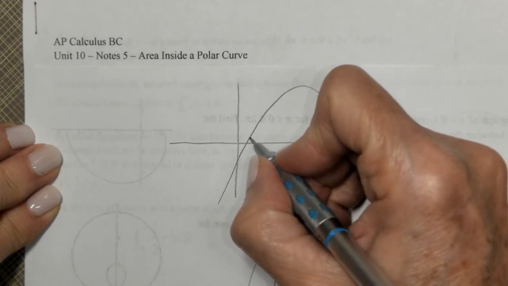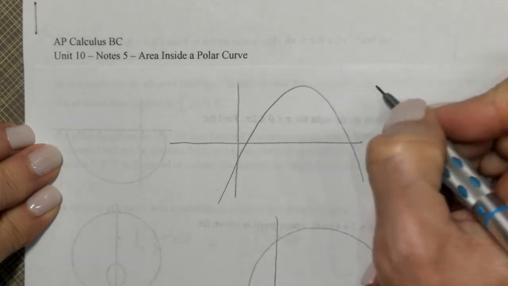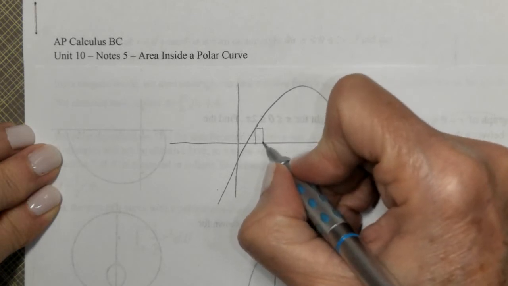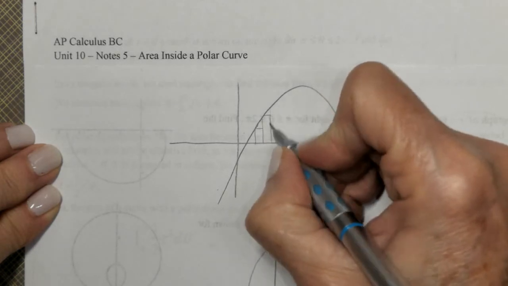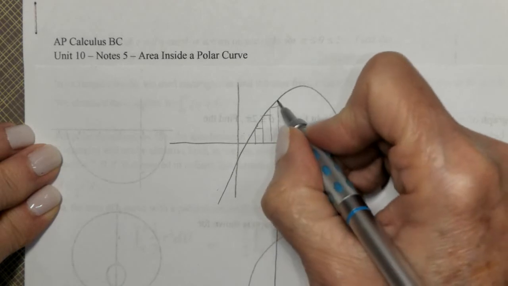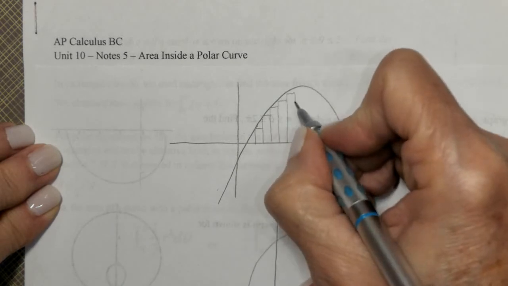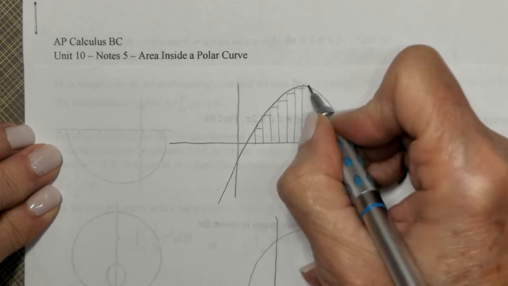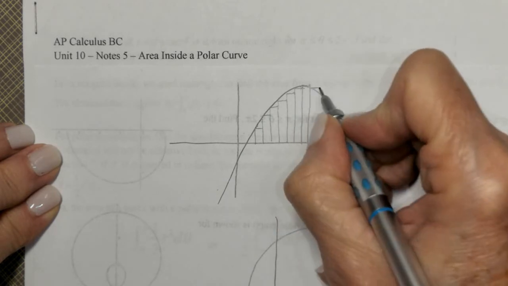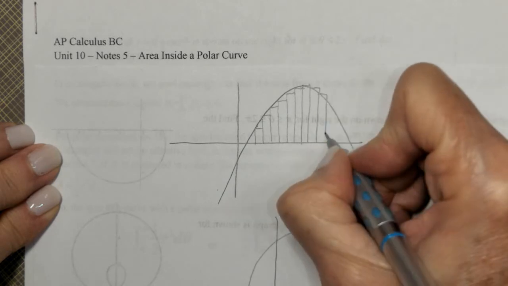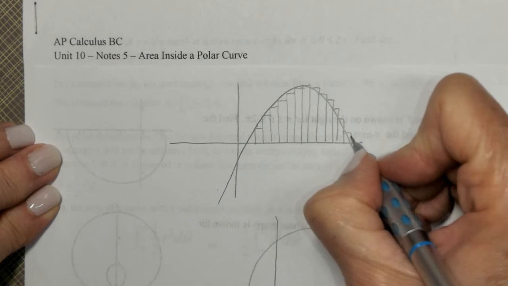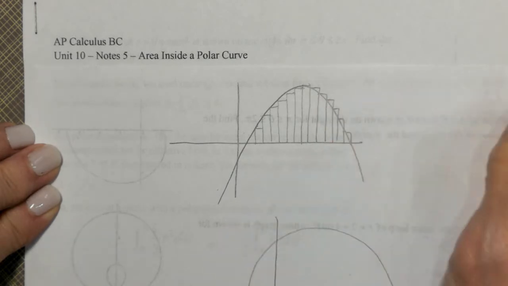And when we did that, we used either a right or a left Riemann sum, but we were using rectangles, right? And we approximated the area underneath this curve with rectangles, and some of the rectangles went above the curve, some below the curve. That's depending on whether we had a right or a left Riemann sum, and so forth.